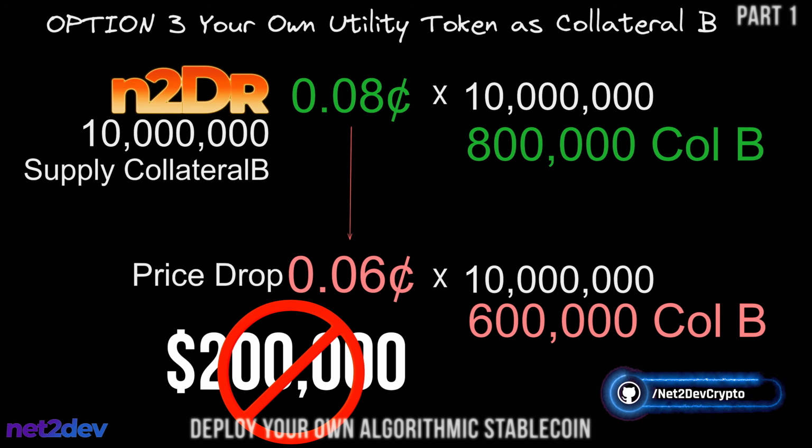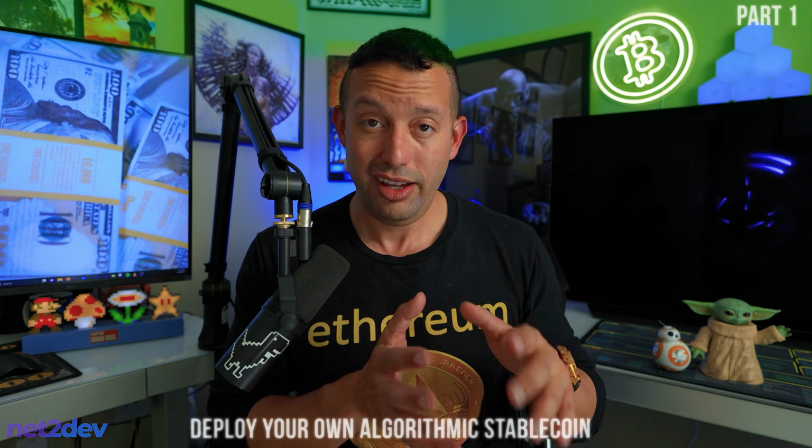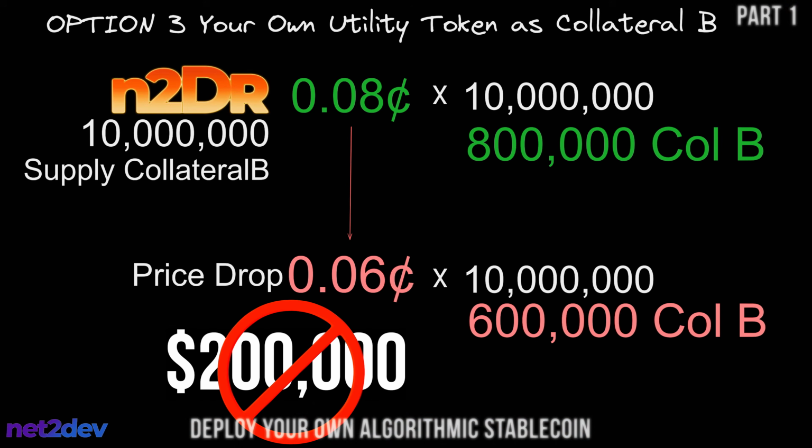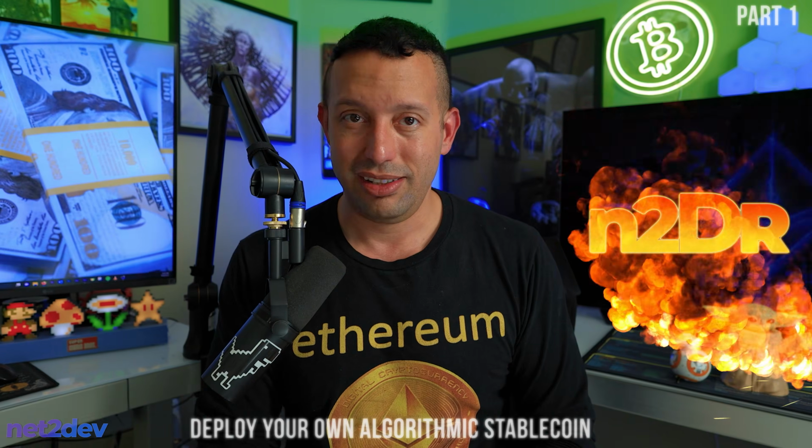What we need to do is determine how many N to the R tokens we need to burn. And we are in control of that. If we have enough supply set aside from the N to the R tokens, we can burn those tokens. We are in control. We cannot burn Ethereum because we're not in control of Ethereum. The only thing we can do if we are holding Ethereum as our second collateral is that we need to provide more, right? But in this case, we are in control of the N to the R token.